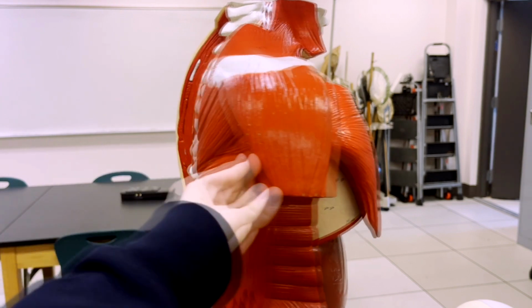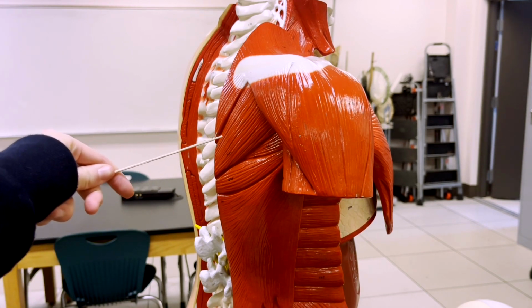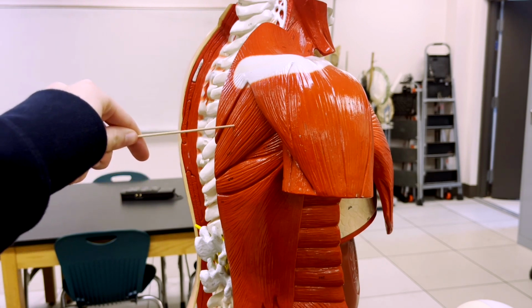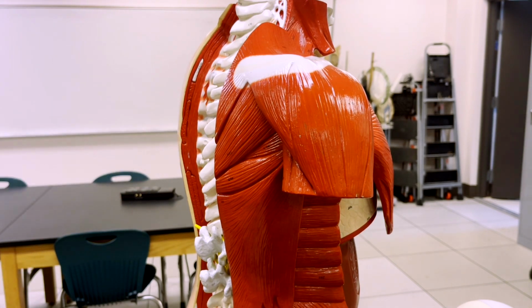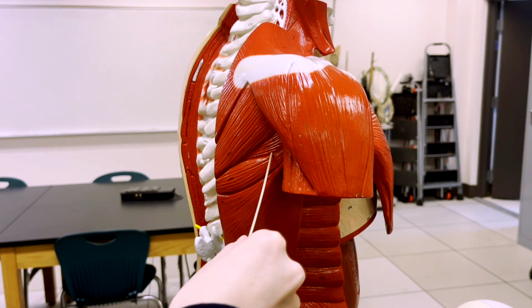Next, we're going to look at our latissimus dorsi, which is going to be this muscle right here, and its function is going to be to extend and abduct the arm. Another good thing to know when we're looking at the torso model, we're going to see this right here, and this is actually going to be our infraspinatus muscle. Moving on to this one right here, this is actually going to be our teres major, and then this one up here is going to be our teres minor.